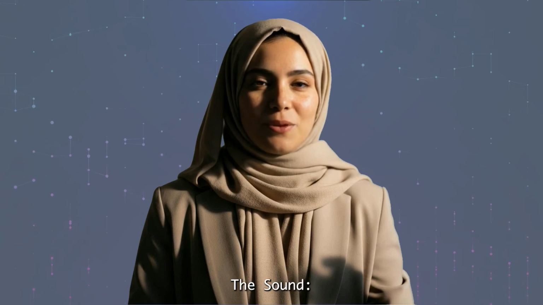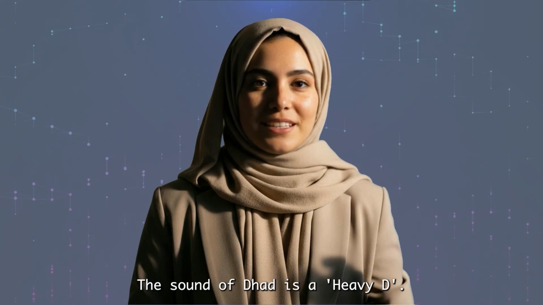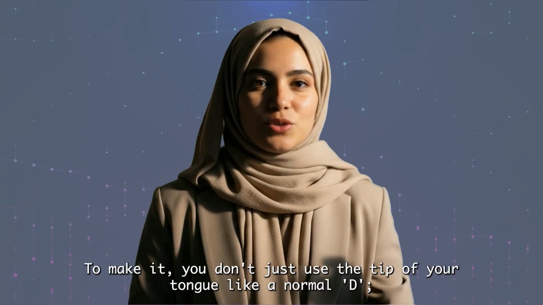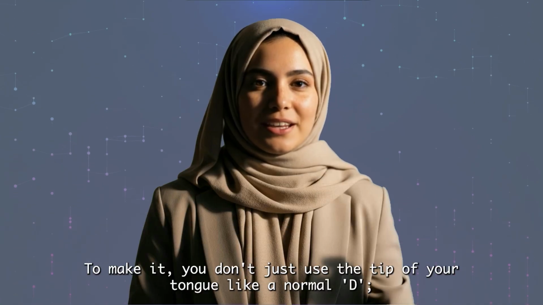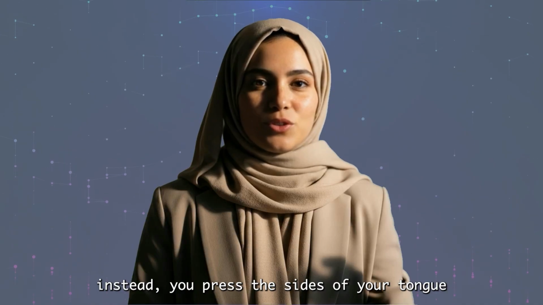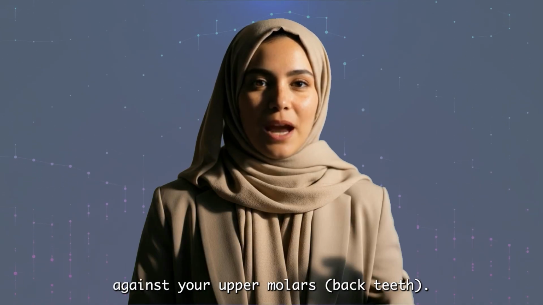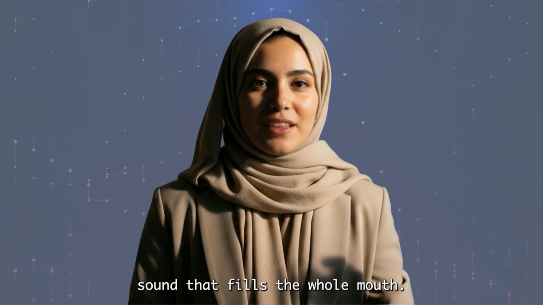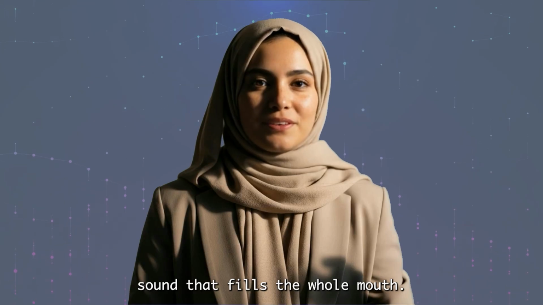The sound: the sound of Dad is a heavy D. To make it, you don't just use the tip of your tongue like a normal D. Instead, you press the side of your tongue against your upper molars, back teeth. It's a deep, thick, and powerful sound that fills the whole mouth.